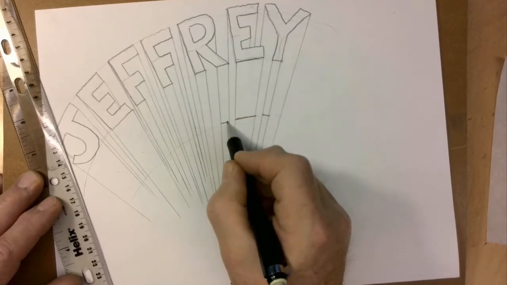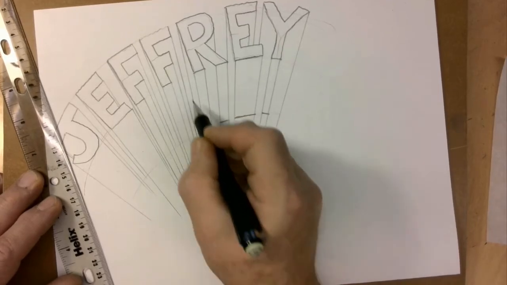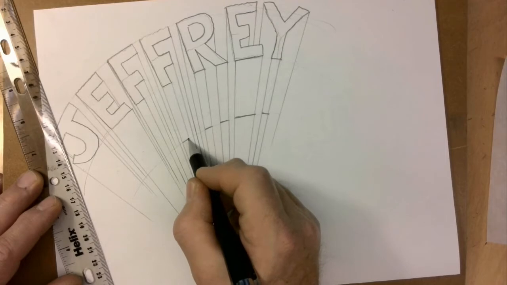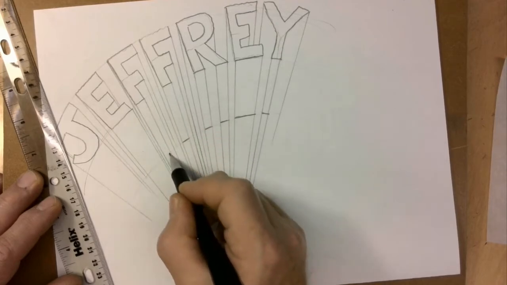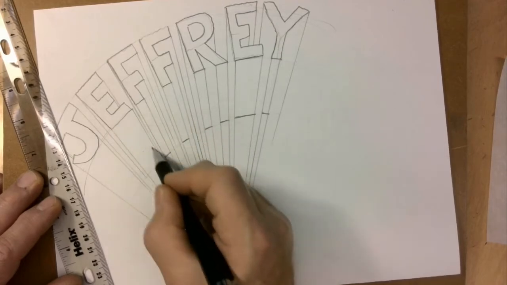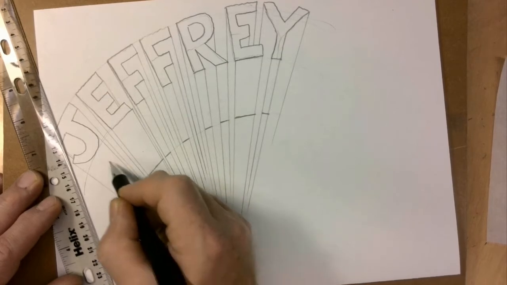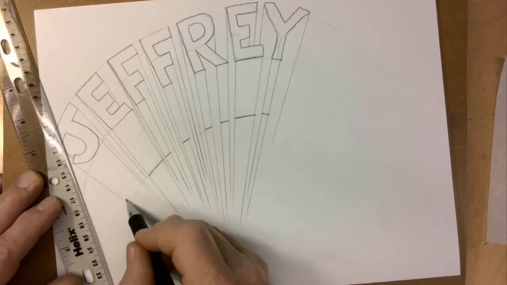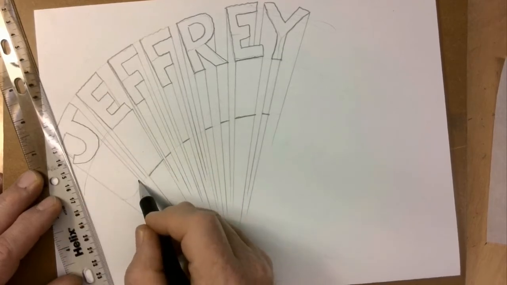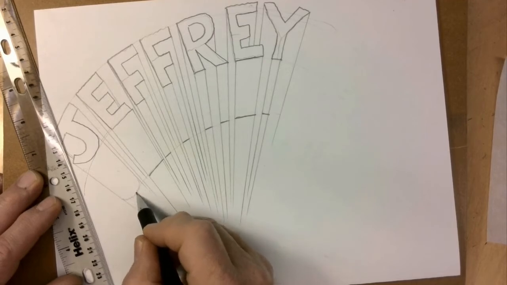R, F, E, and the J, same thing. If it curves like this, my back edge has to do the same thing.